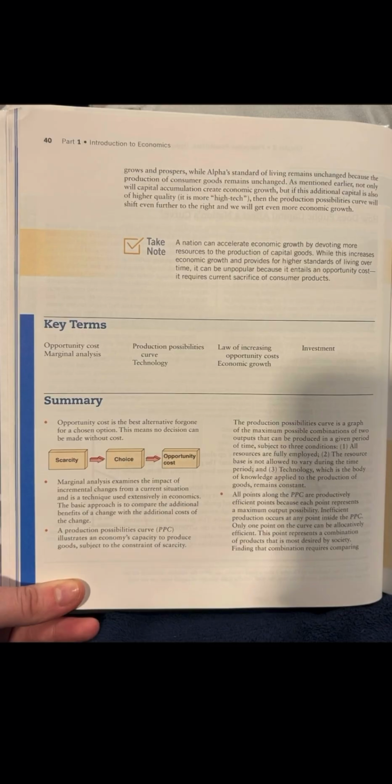The production possibilities curve, PPC, illustrates an economy's capacity to produce goods, subject to the constraint of scarcity. The production possibilities curve is a graph of the maximum possible combinations of two outputs that can be produced in a given period of time, subject to three conditions. 1. All resources are fully employed. 2. The resource base is not allowed to vary during the time period. 3. Technology, which is the body of knowledge applied to the production of goods, remains constant.